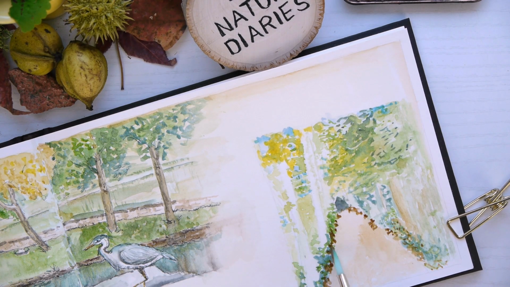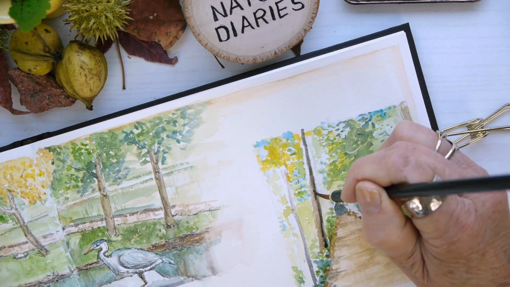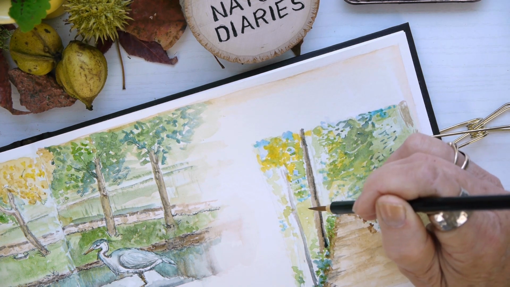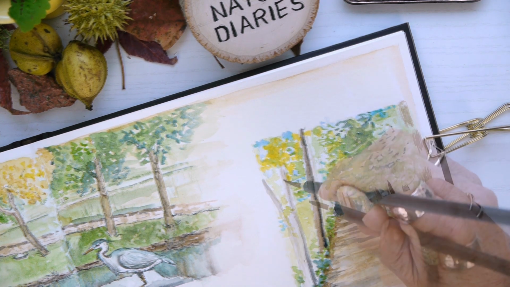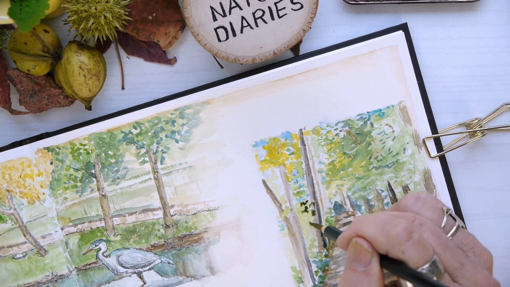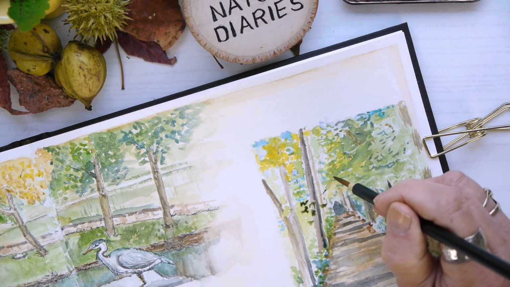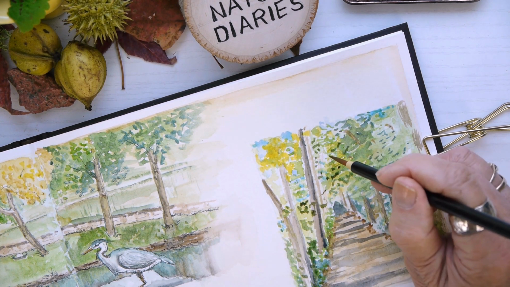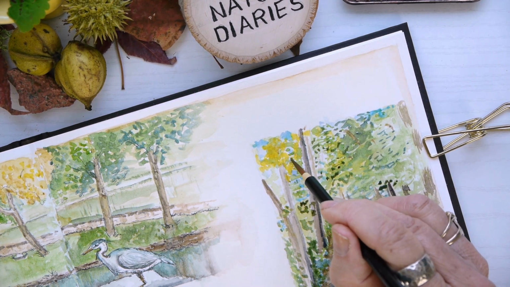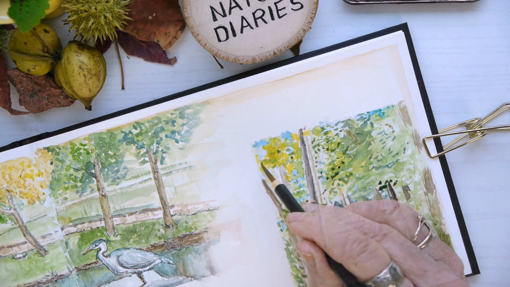For my last little scene or thumbnail, I wanted to include this shot that I took, just this photograph, because I loved the contrast of light and dark in this particular photo. It's one of the things that I love about this time of year when the sun starts to go further down on the horizon and we start to get these really long and dark shadows, especially when we're walking in the woods and on paths.